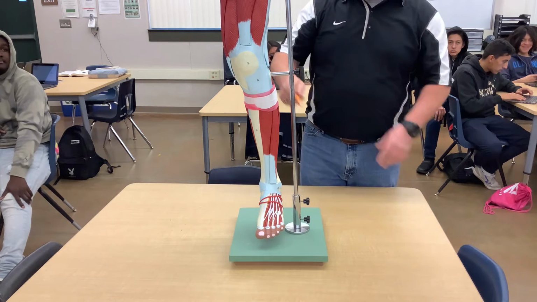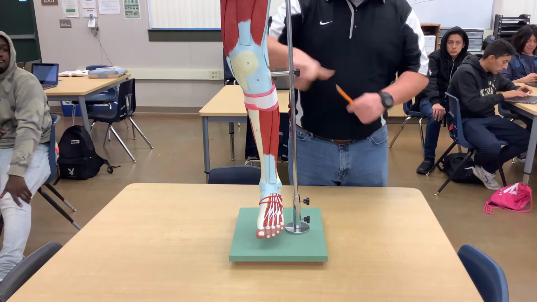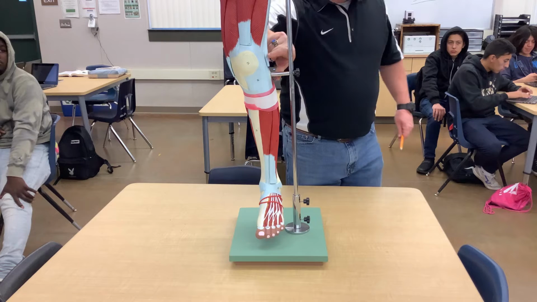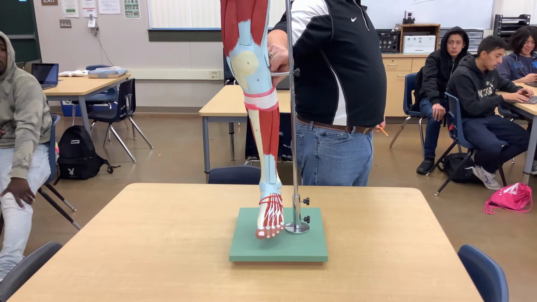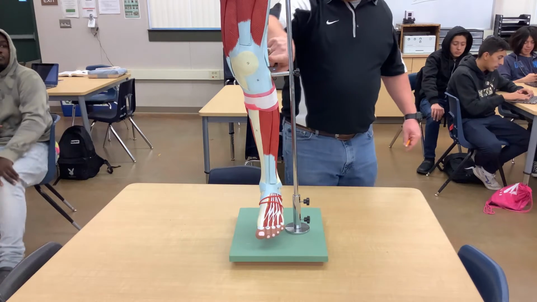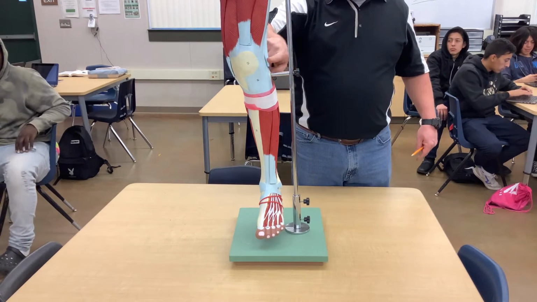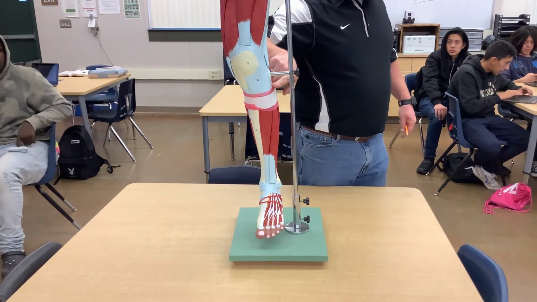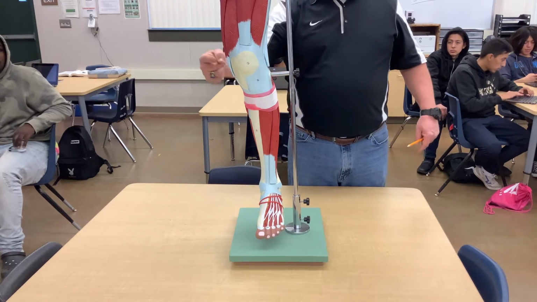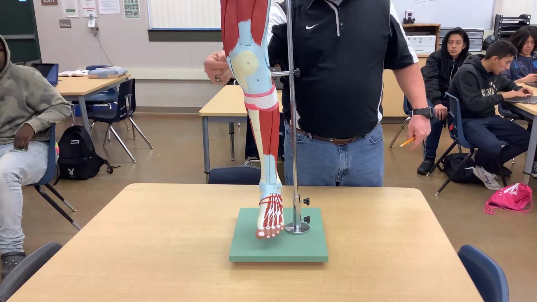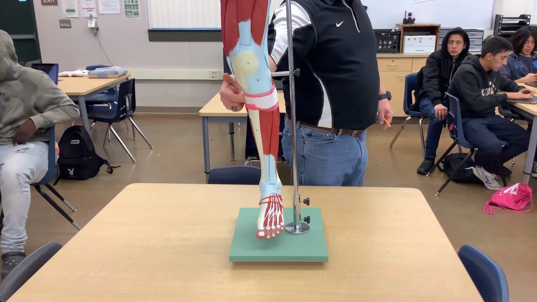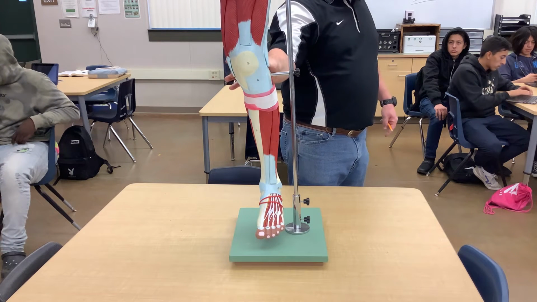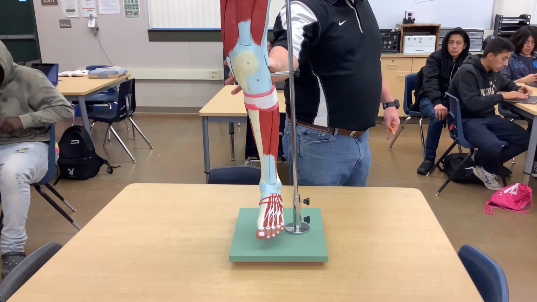The lateral collateral ligament is on the lateral side. Most of us may have heard of it, it's called the LCL. This is the outside of the leg. It goes from the femur to the fibula. The medial collateral ligament is the opposite of that. It goes from the femur to the tibia. The collateral ligaments are on the outsides, outside and inside, or on the sides.